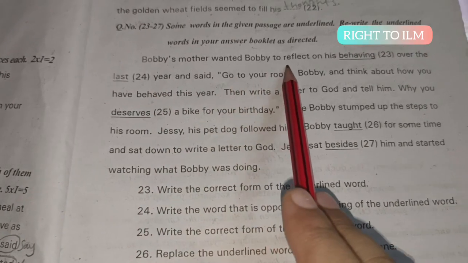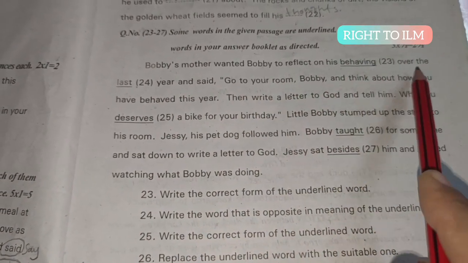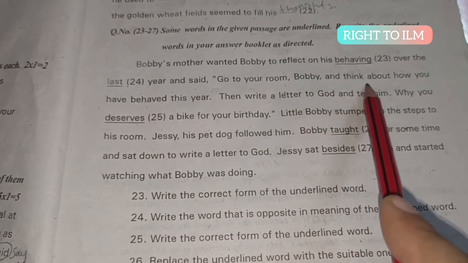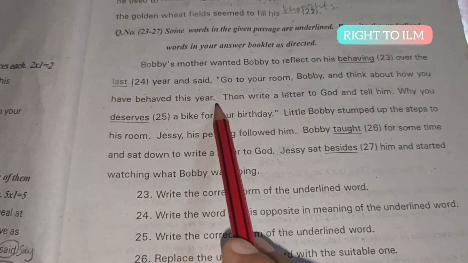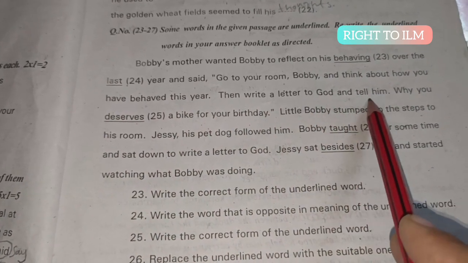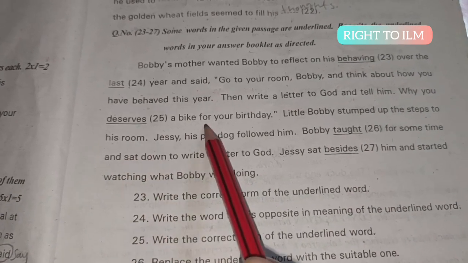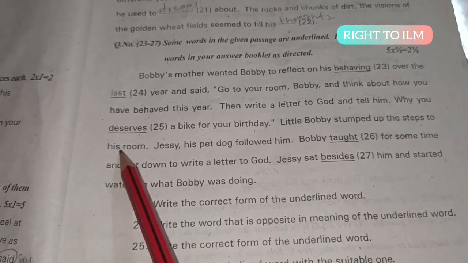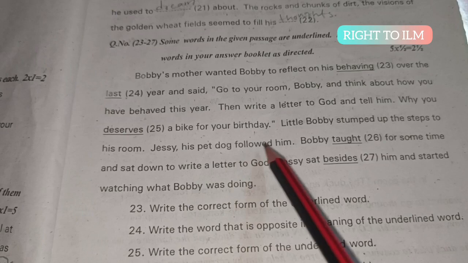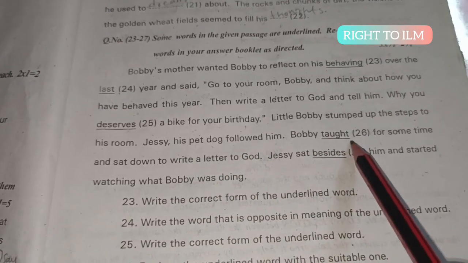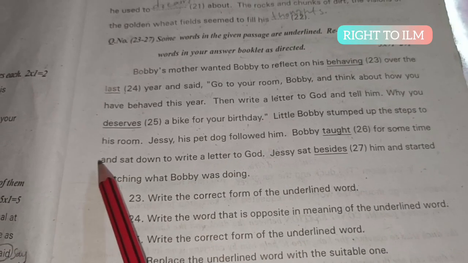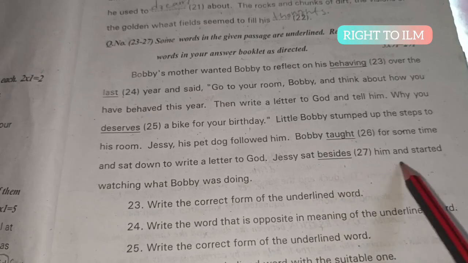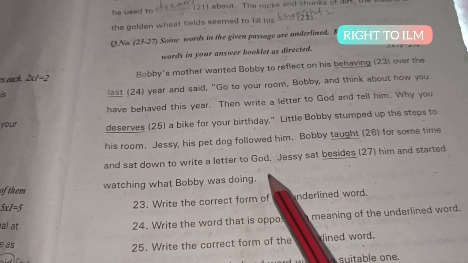Bobby's mother wanted Bobby to reflect on his behaving over the last year and said, "Go to your room, Bobby, and think about how you have behaved this year. Then write a letter to God and tell him why you deserves a bike for your birthday." Little Bobby stumped up the steps to his room. Jessie, his pet dog, followed him. Bobby thought for some time and sat down to write a letter to God. Jessie sat beside him and started watching what Bobby was doing.